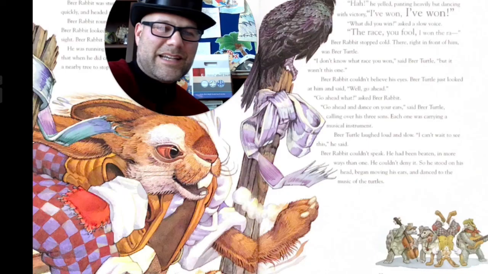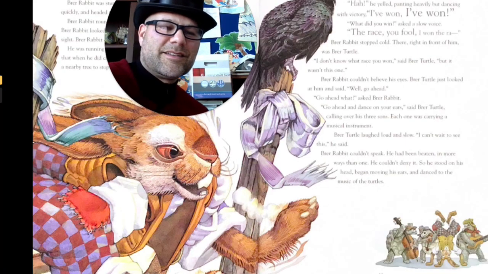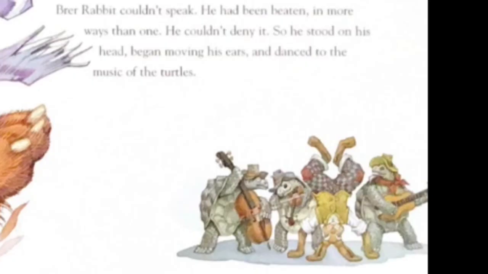He couldn't deny it, so he stood on his head, began moving his ears, and danced to the music of the turtles. It's a fun little image.